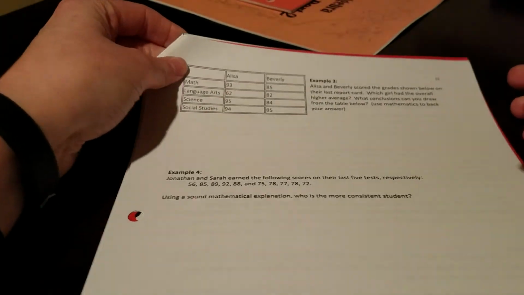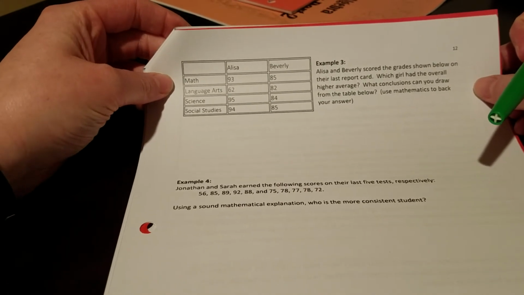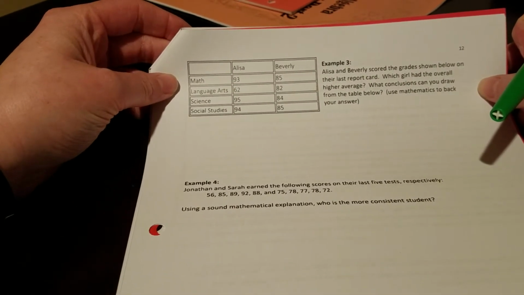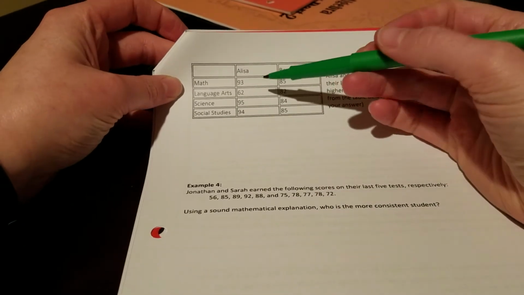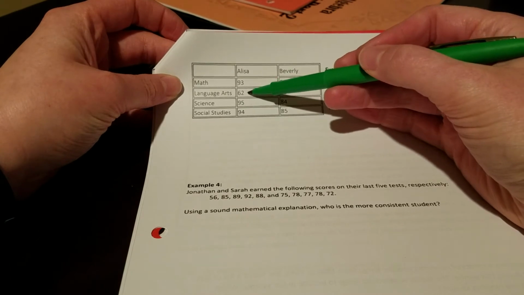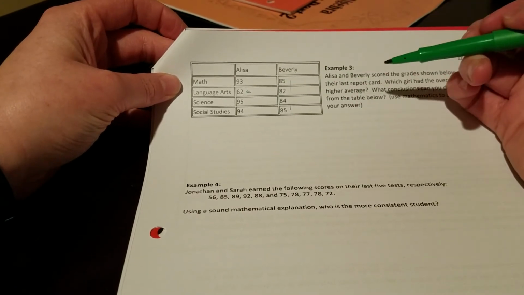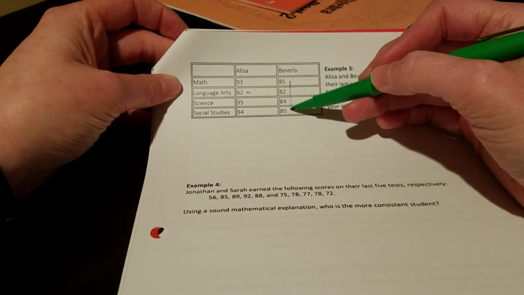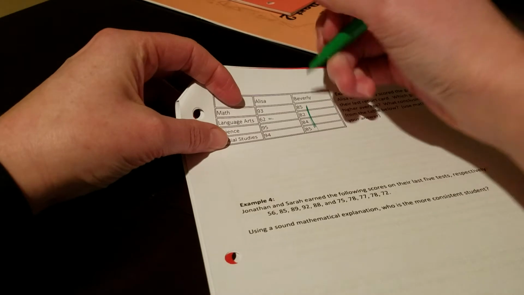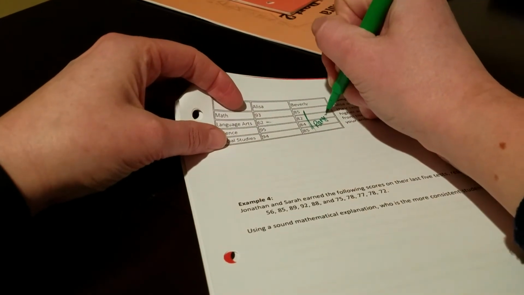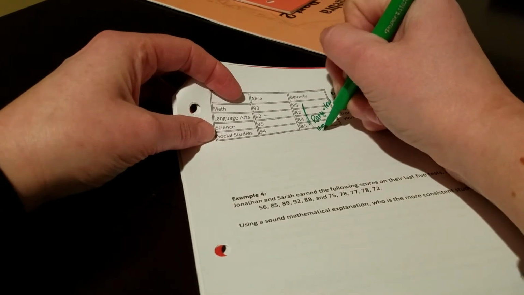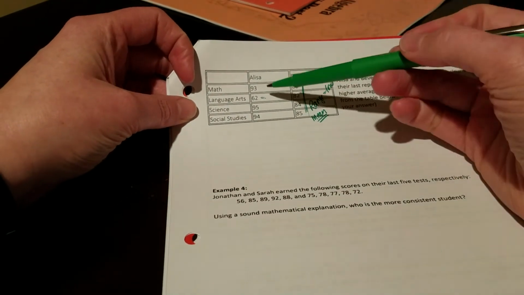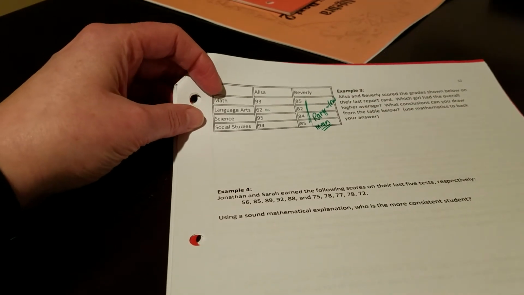If you look at the next example, Alyssa and Beverly scored the grades shown below on their last report card. Which girl had the overall higher average, and what conclusions can you draw? So if I look, Alyssa has all 90s except for language arts, and Beverly has all in the B range. Looks like kind of low to mid B's, so 82 to 85. Notice her range of scores is very low. And that also tells me that my mean is going to be a really good indicator there as a result. Because Alyssa has this outlier, the mean isn't a really good indicator.